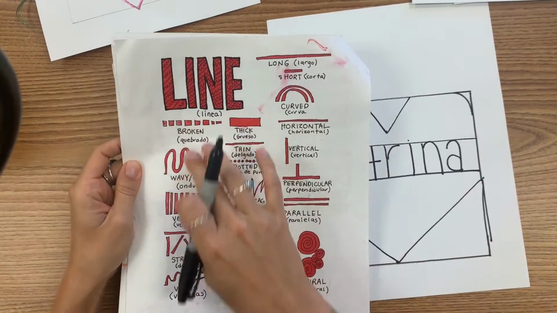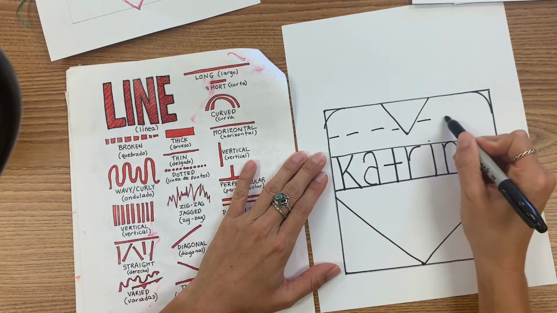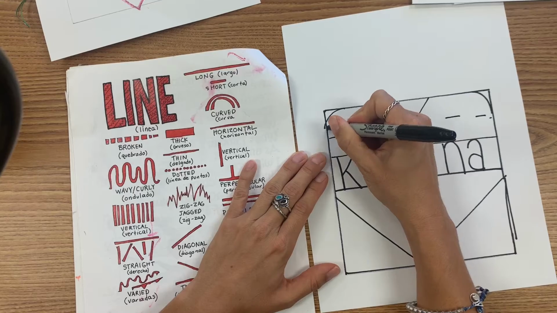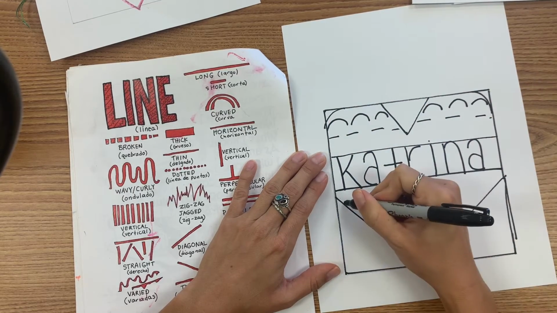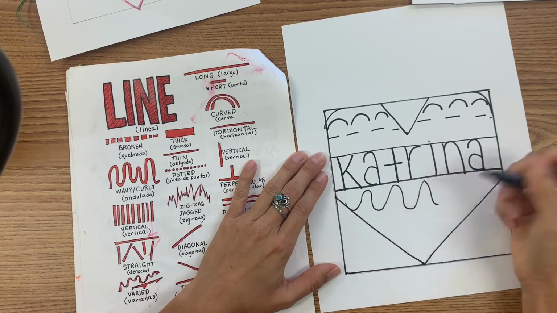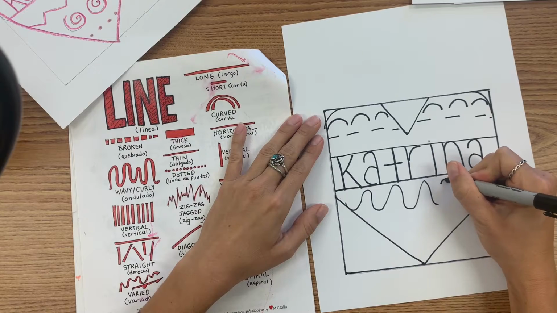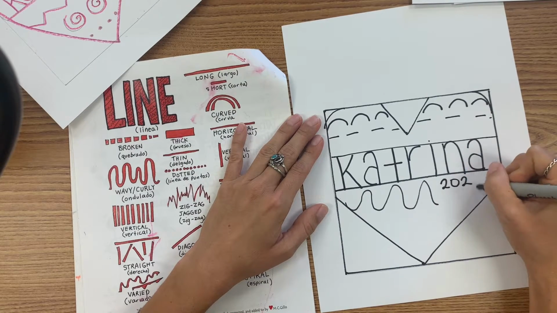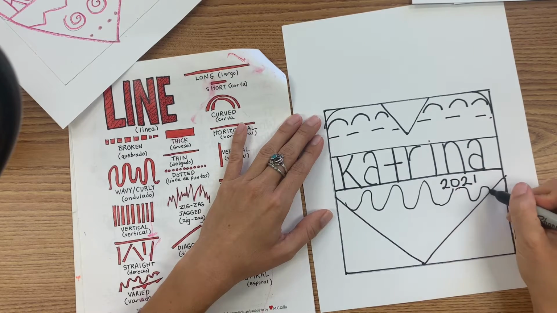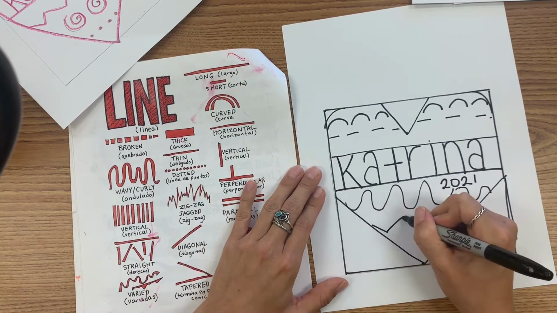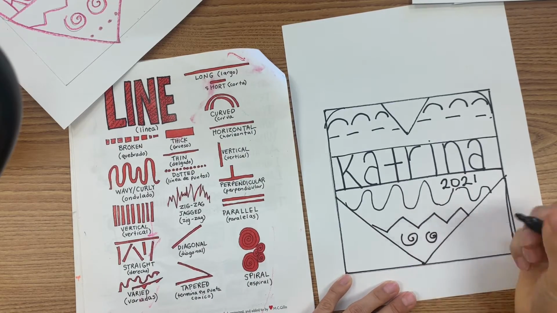Now you're going to do all this in pencil, and then we're going to start drawing every line that we know. So I have a broken line, curved lines. What lines do you know? What's that line called? One more thing, let's write the date, the year. I'm not sure what year it is for you. Here it is 2021. I'm going to continue adding lines until my whole heart is filled up with lines.